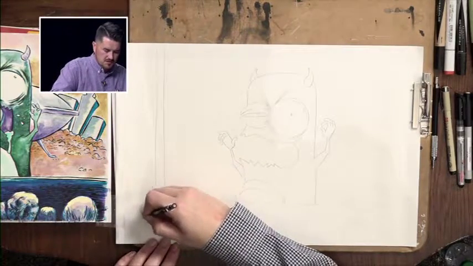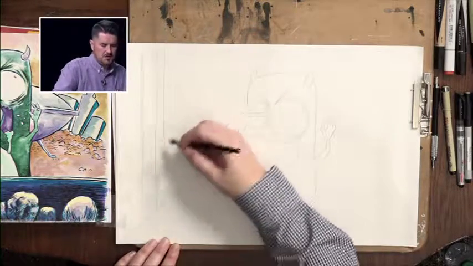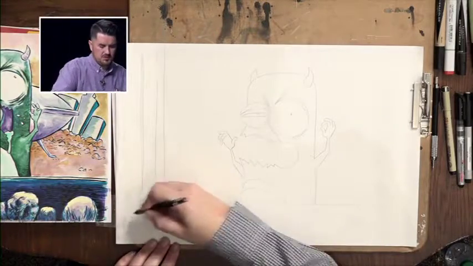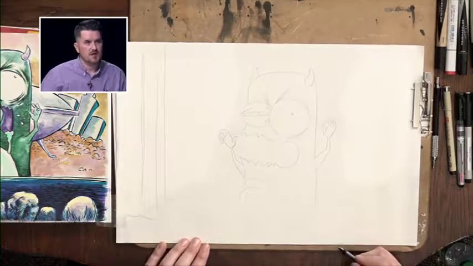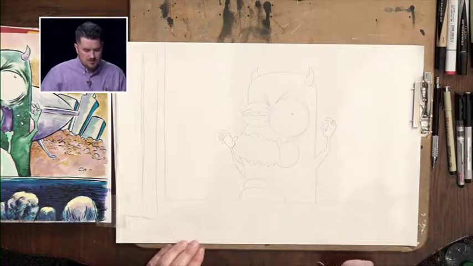You could do a few of them, add a little bit of shape in there to make it look almost like a curtain, right? So now we have the monster and we have the movie screen. What we're going to do now is work on the heads of the people in the theater.